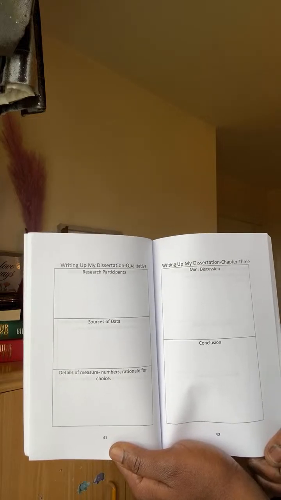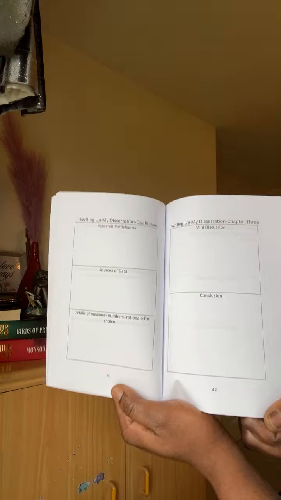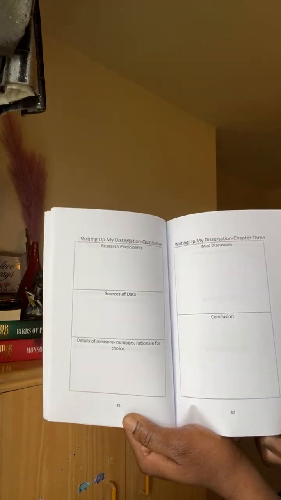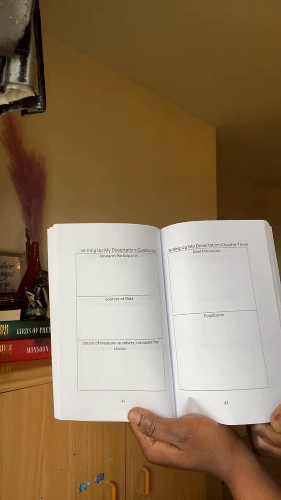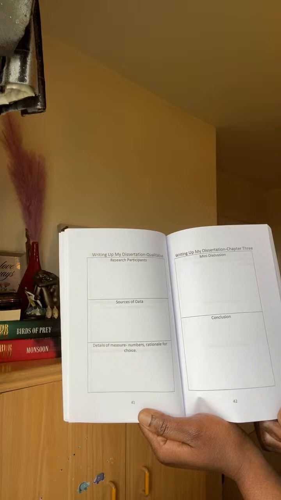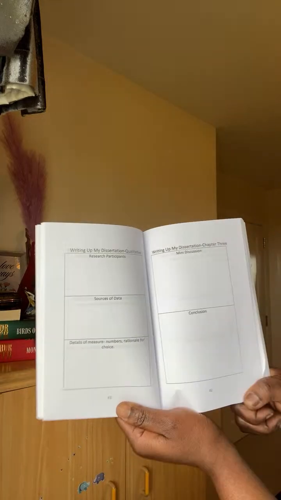Now, guys, you need to tell us the sources of your data. If you don't tell your examiner the sources of your data, it looks like you just picked up research or just made up the results. So you need to explain the sources of your data. The next thing you want to do is the details of measurements, the numbers, and the rationale for your choice.